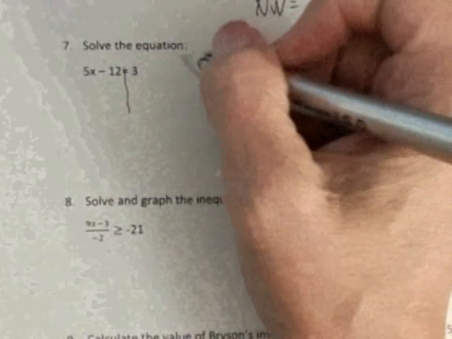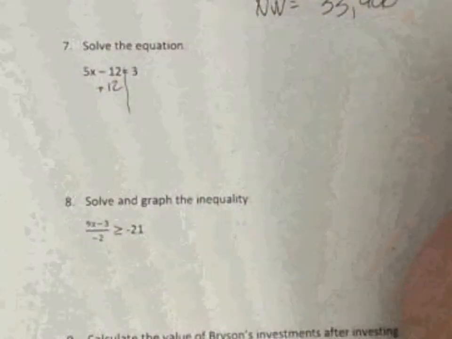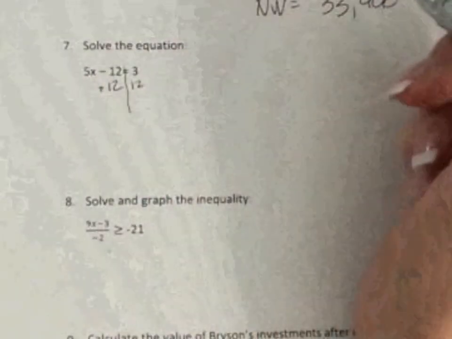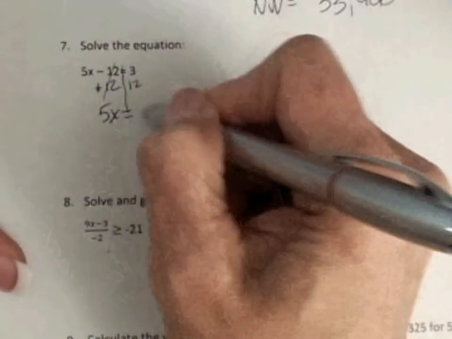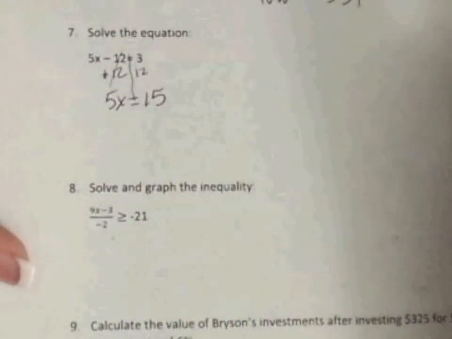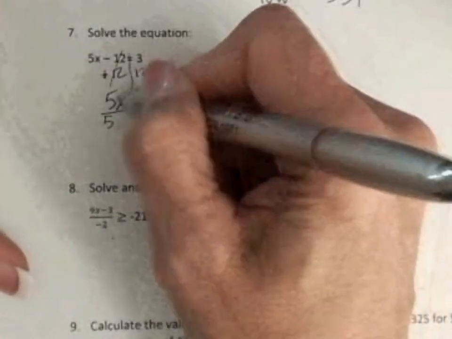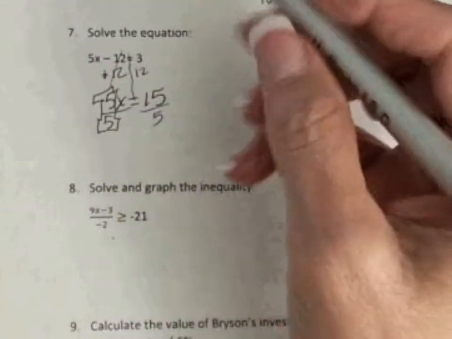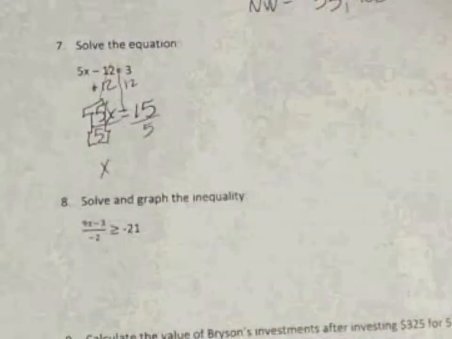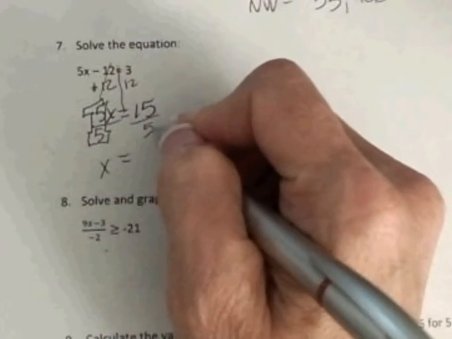So I draw my center line. I'm going to add, they subtracted, so my zero pair to negative 12 is positive 12. I do that to both sides, and so those zero each other out. All I have left over there is 5x equals 15. Think about opposite operations. We want to isolate our x. We're going to divide both sides by 5. Remember, any number over itself is our big 1. So all we have left on that side is x, and it equals 15 divided by 5, which is 3.